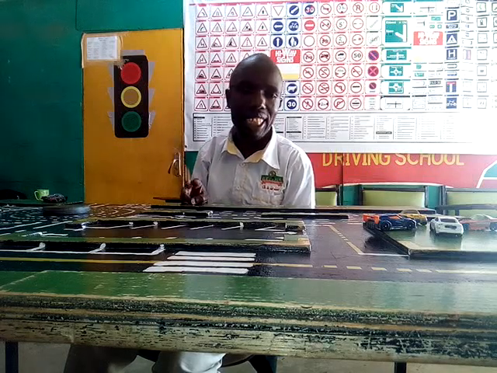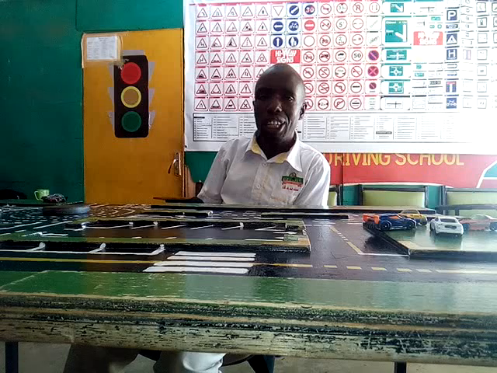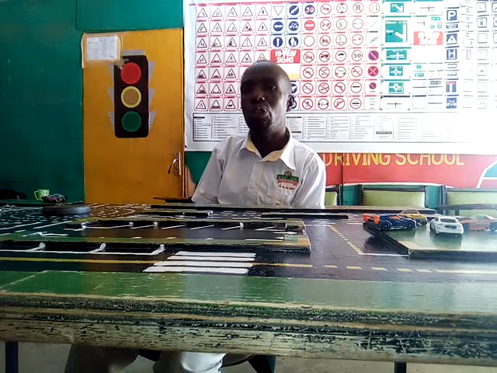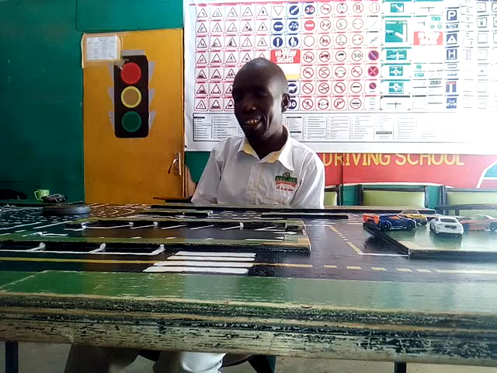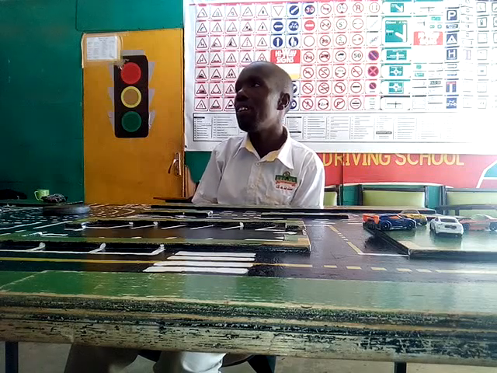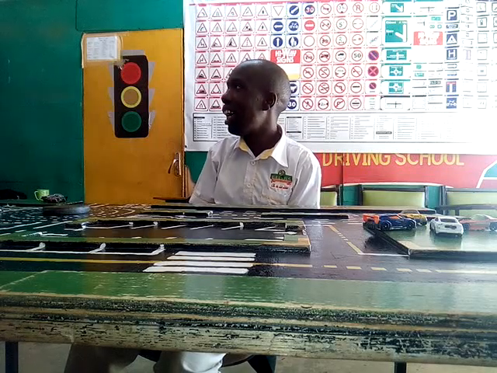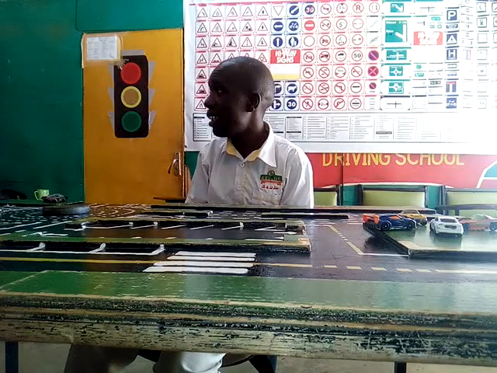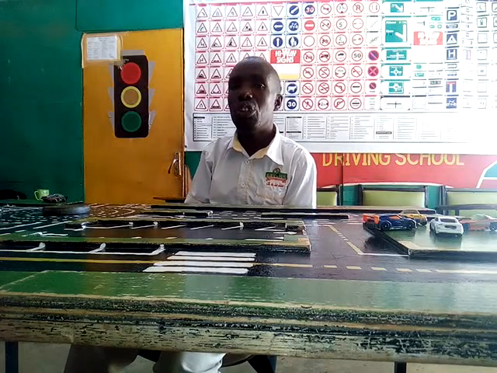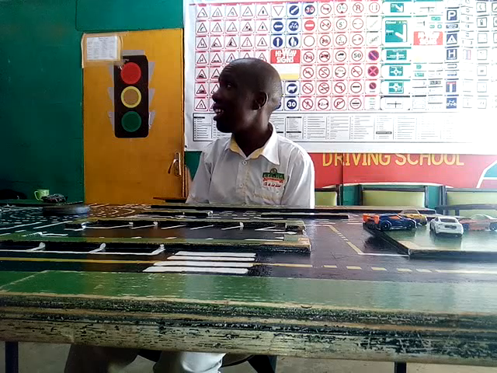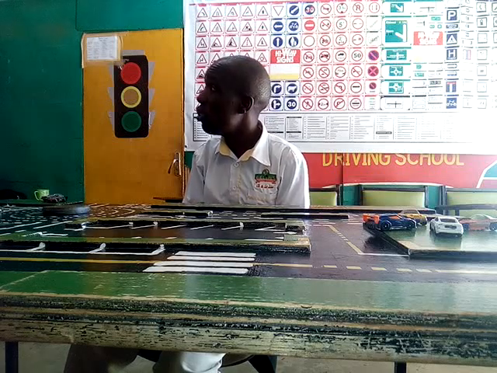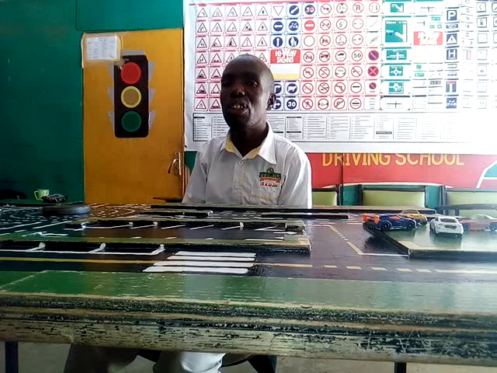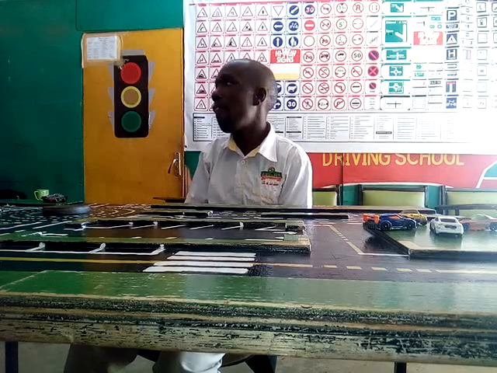Rule number one: use the shortest and the most correct route without using parking. Rule number two: use the longest and the most correct route without using parking. Rule number three: use parking as the last option.